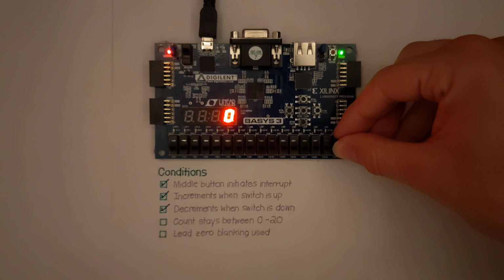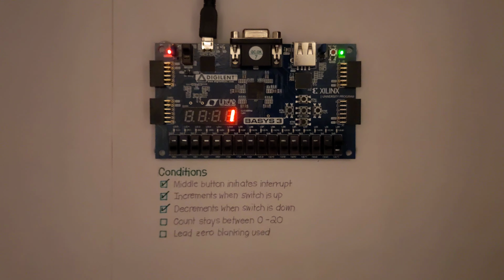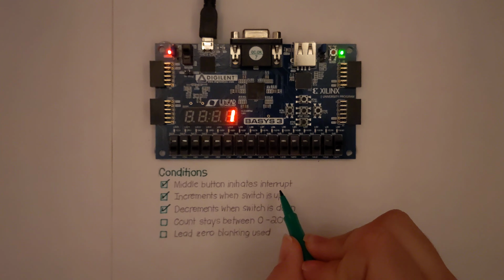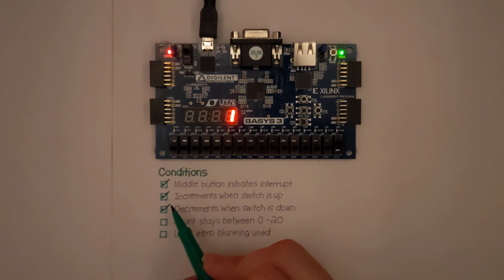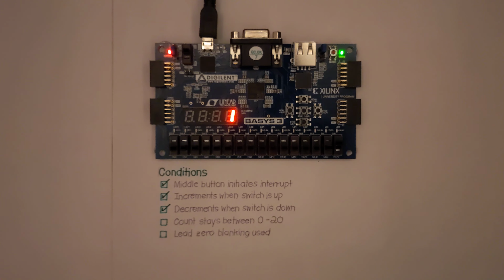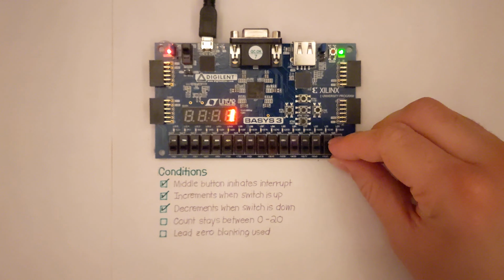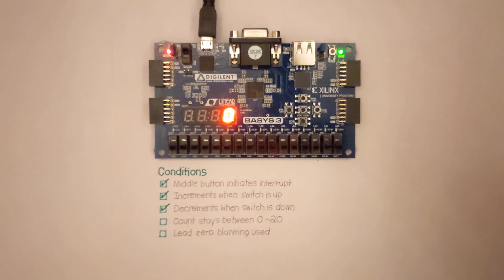But I'm going to flip it up, and we're going to increment this time. And now we go to 1. That's great. So that demonstrates that the middle button has initiated the interrupt, and it also demonstrates that when this is up and I hit the button, we're going to increment the count on the display. Okay, now let's demonstrate that when I flip the switch down, we're going to decrement. So I'm going to flip the switch down, I'm going to decrement, and we go back to 0. So there we go. That shows that too.